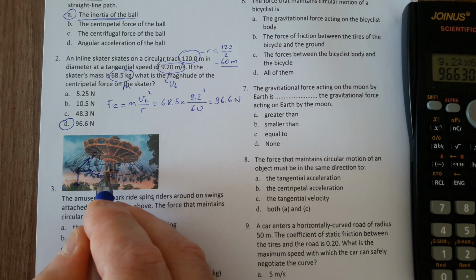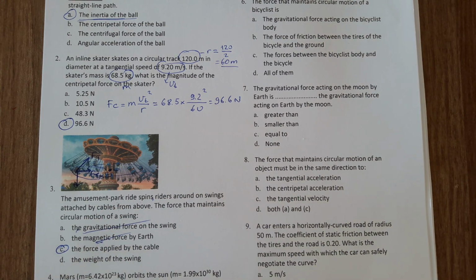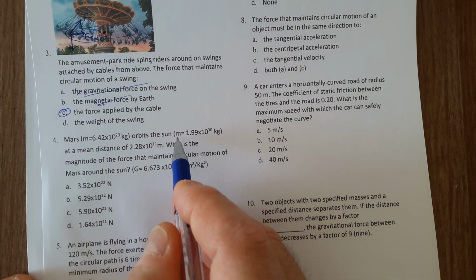So the answer choice can be: yes, the force applied by the cable maintains circular motion, but it's the horizontal component. Don't forget this.